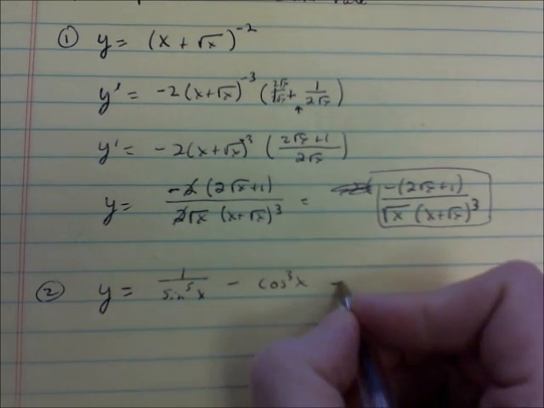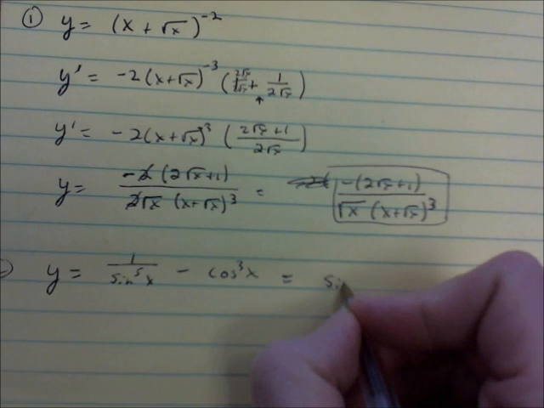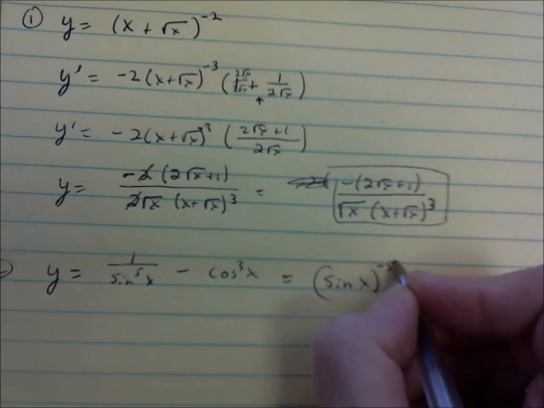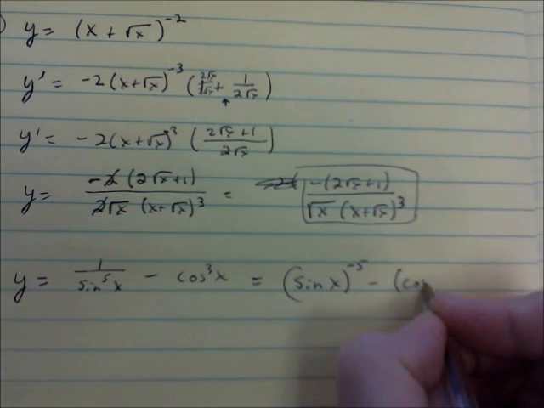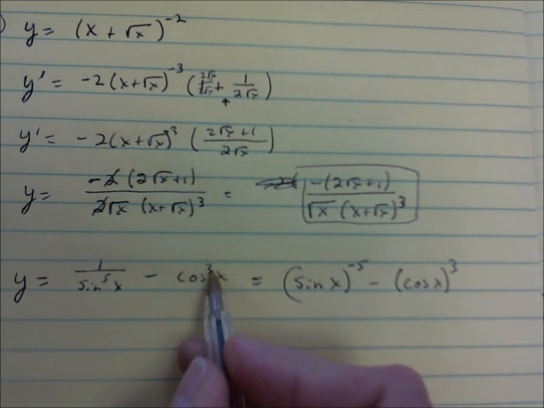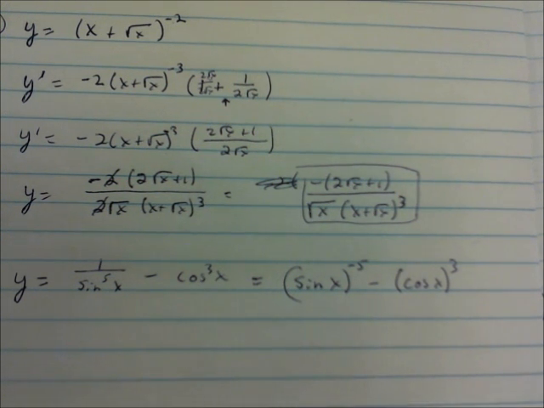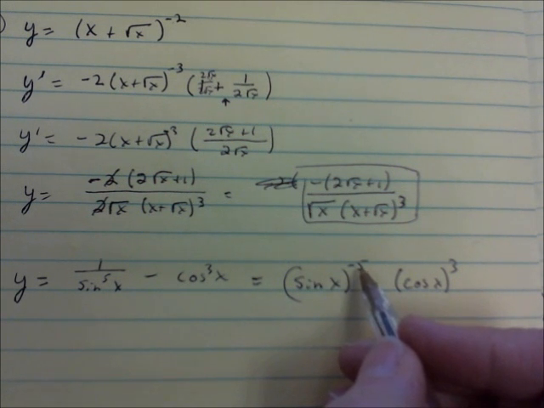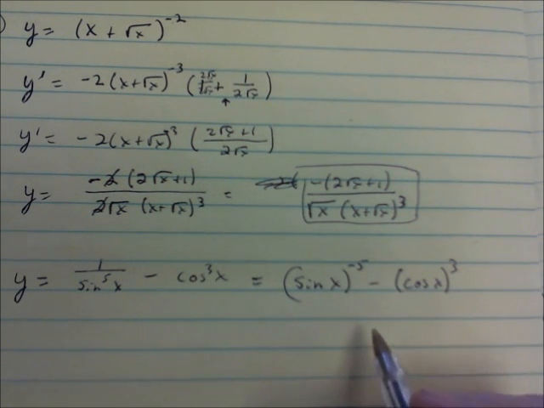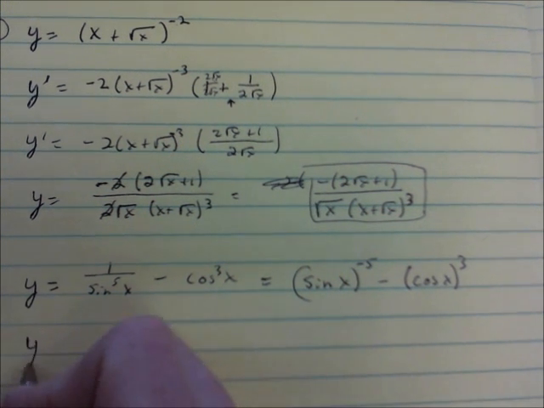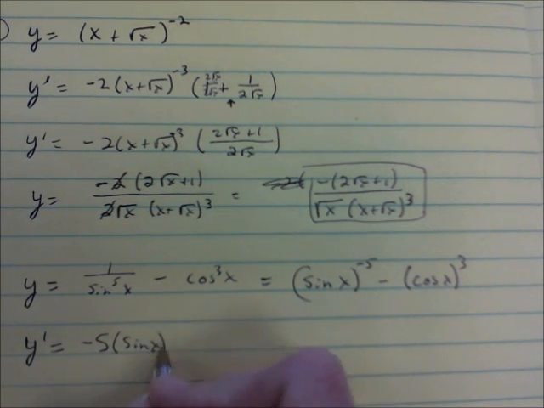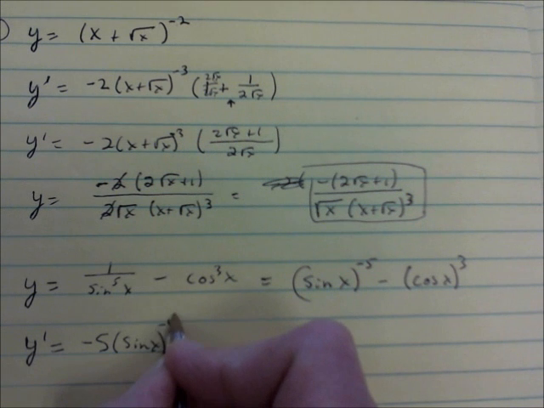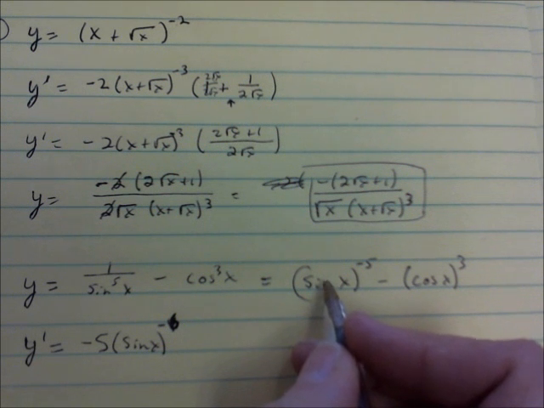Right, what I would do would be, I would call this sine of x raised to the -5th power to move it up to the numerator, minus parentheses cosine of x to the 3rd power. That's what cosine cubed means, is cosine raised to the 3rd power. So we have an outer function, which is x to the -5th, and an x to the 3rd, and then the inner functions. So if we wanted to find y prime, we bring the -5 down front, times the sine of x to the -6, sorry, -5 minus 1 is -6. And then multiply by the derivative of the inside, which is the cosine of x.